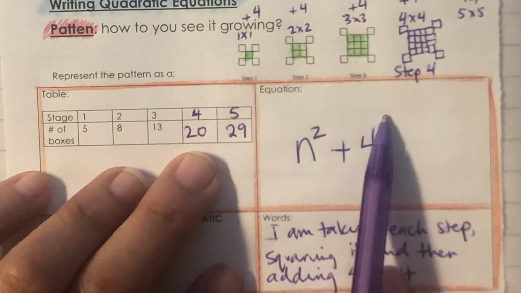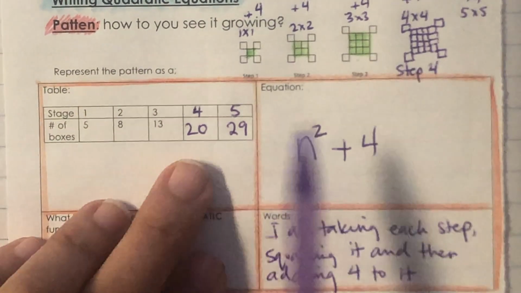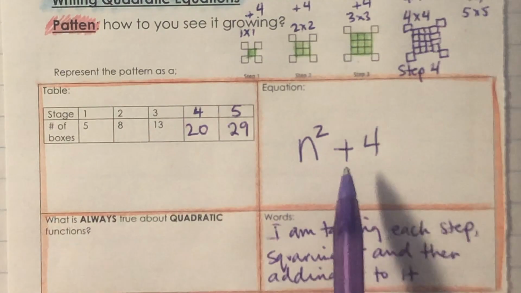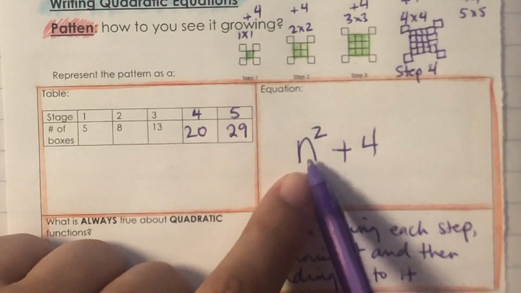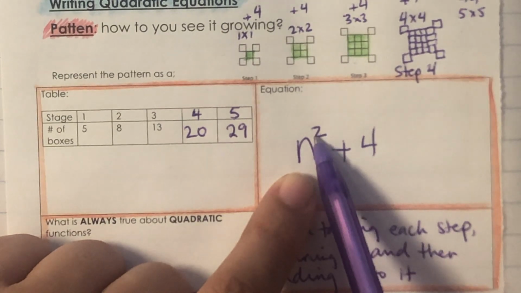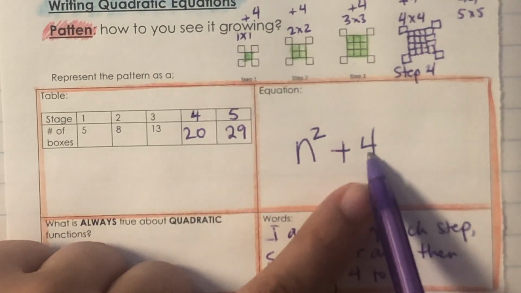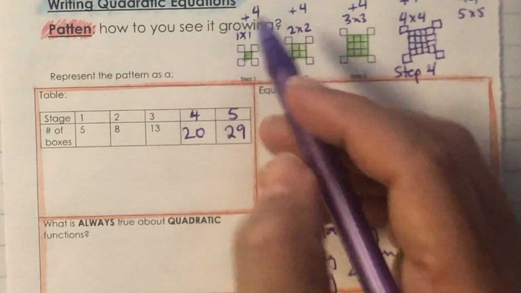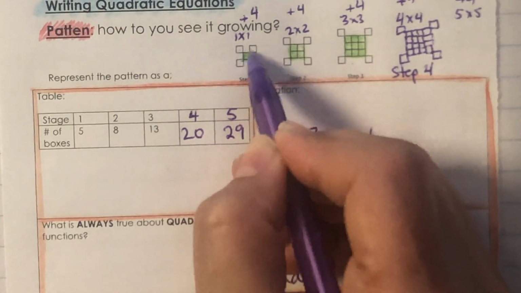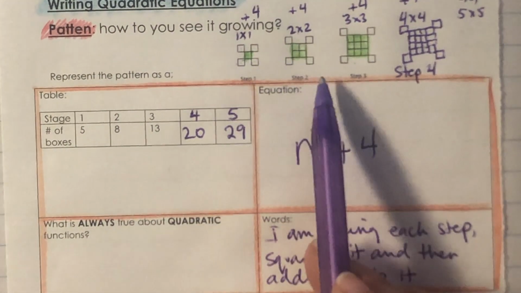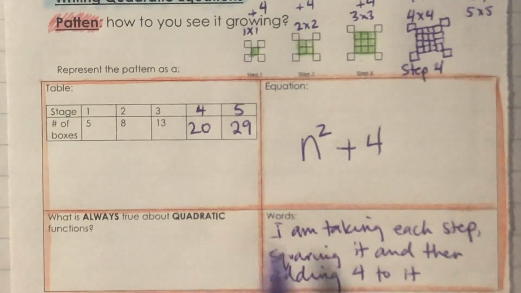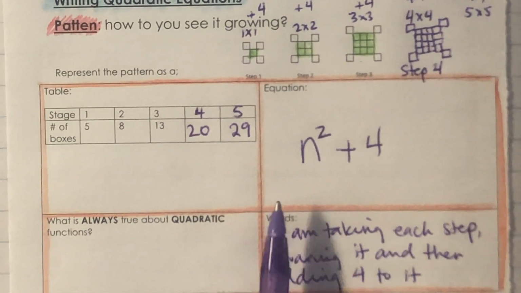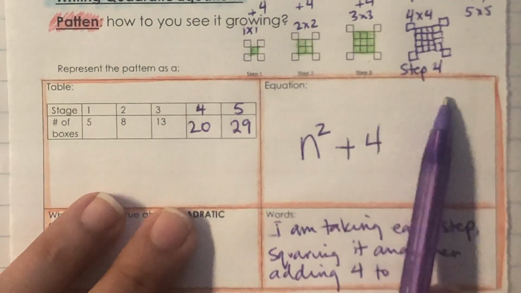You want to double check your formula to make sure that it matches the number of boxes, that it works for every single thing. So for example, in stage 1, when n is 1, 1 squared is 1 plus 4 is 5. Do I have 5 boxes in the first one? 1, 2, 3, 4, 5. Yes. And you want to check at least 3 because sometimes it works for the first one and not for the rest. All right, so that's the pattern that's happening there, okay?